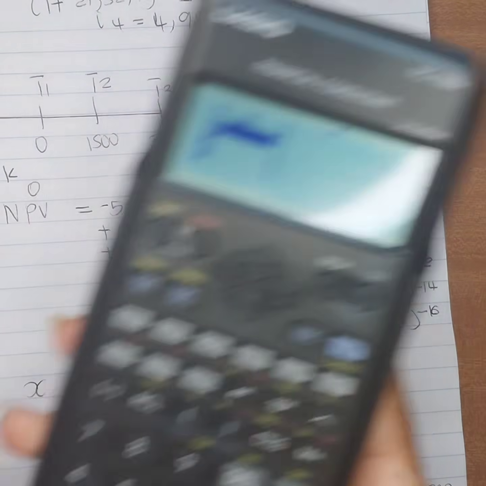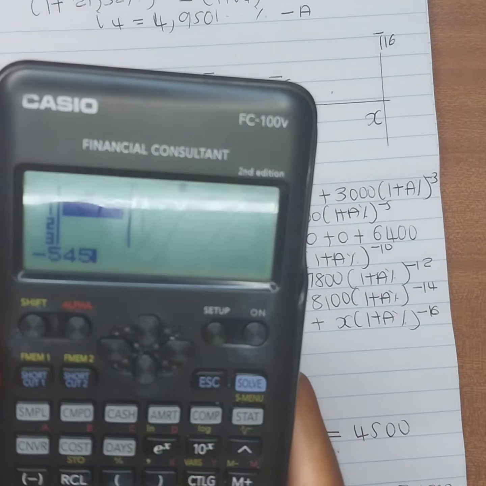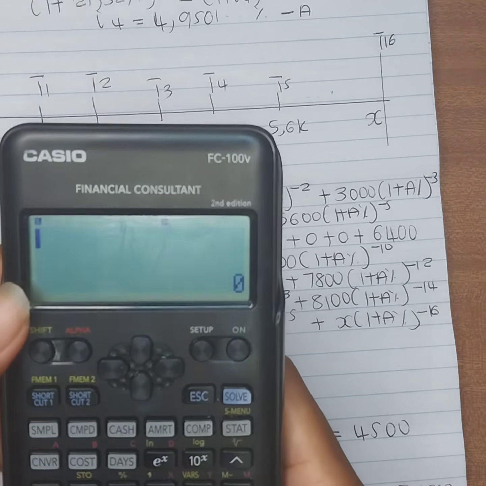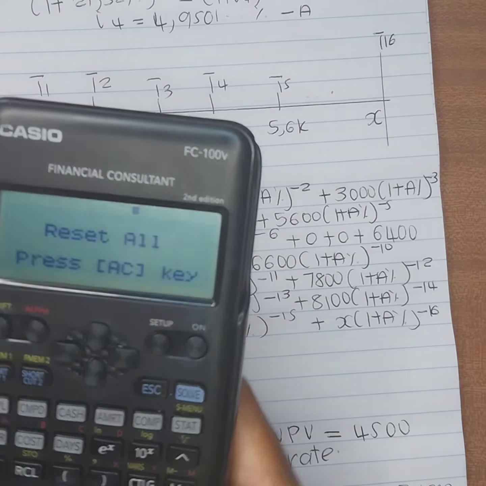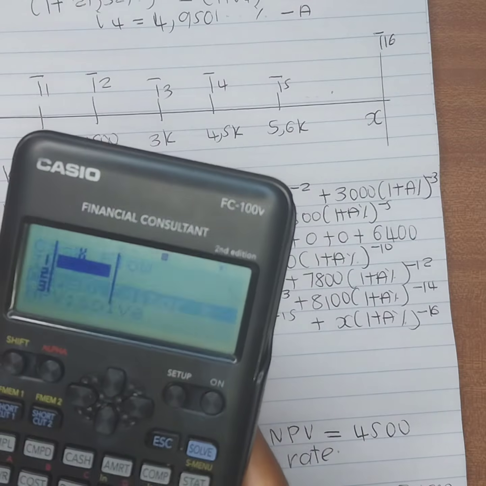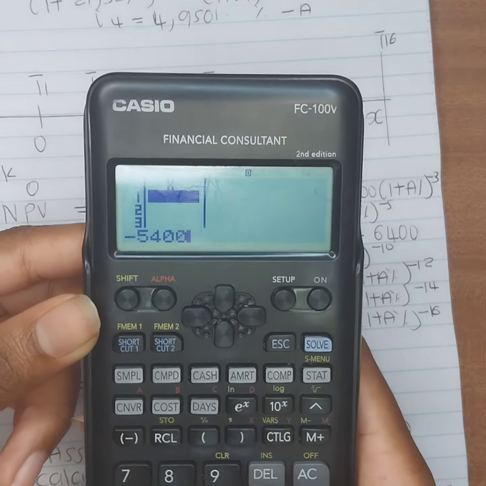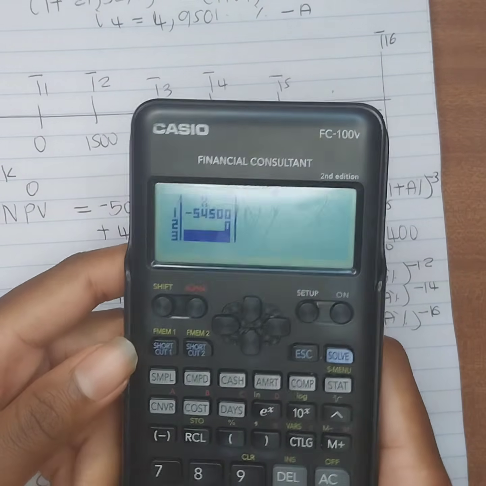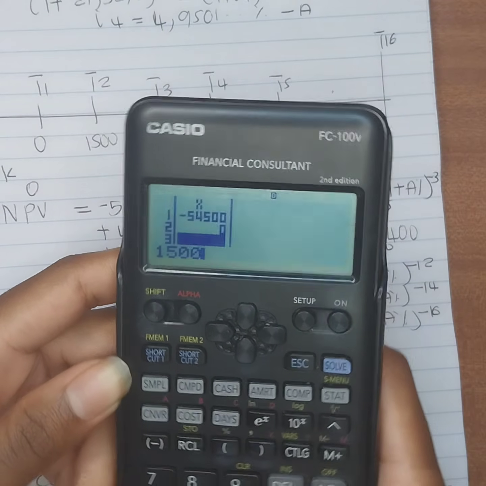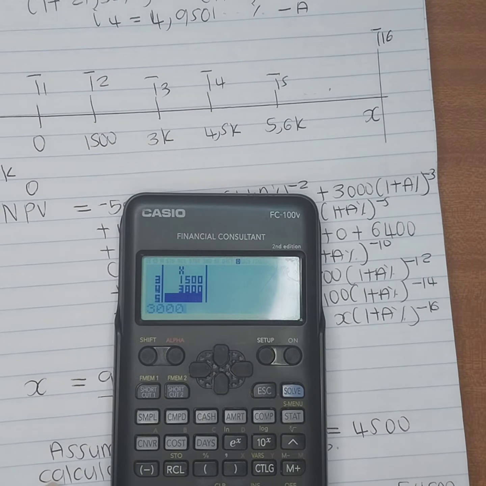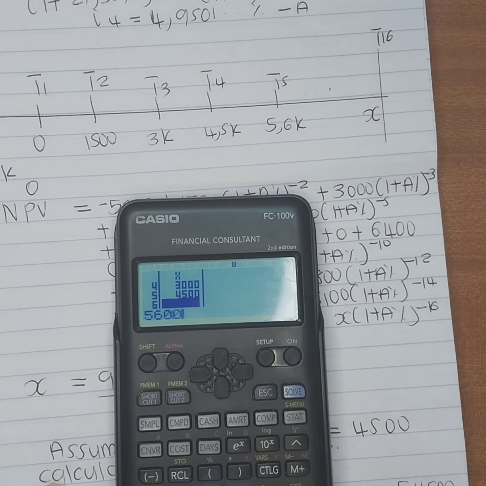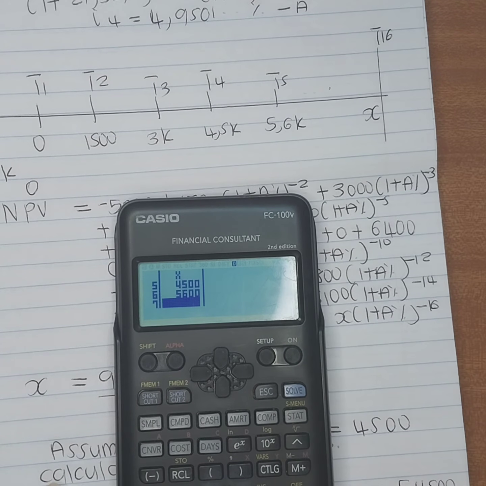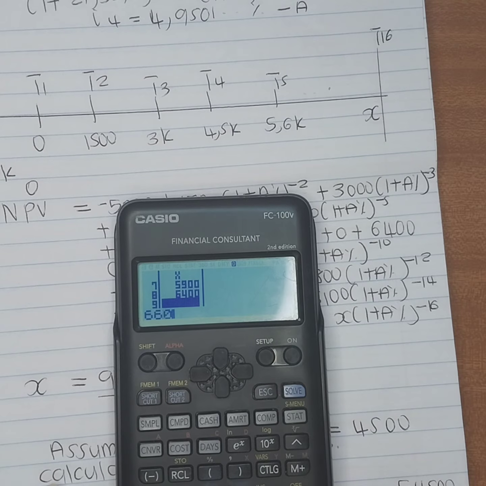So make sure everything is cleared. So you will have negative 54,500. Okay, first of all, you need to clear your calculator, right? So cash button, negative 54,500, right? The second cash flow is 0. The third one is 1,500. So make sure you don't make silly mistakes when you are putting into the calculator. 4,500, 5,600, 5,900, 6,400, 6,600, 7,200. No.